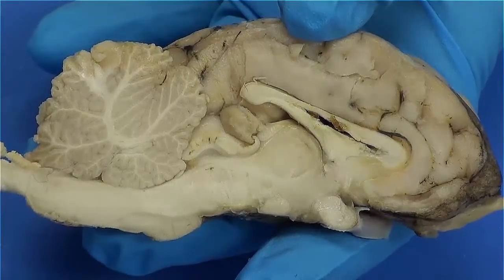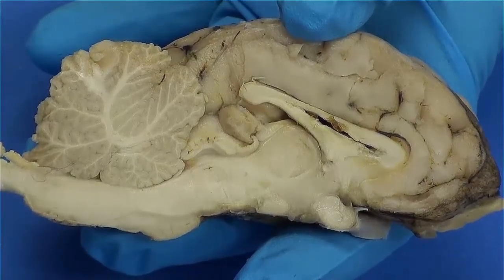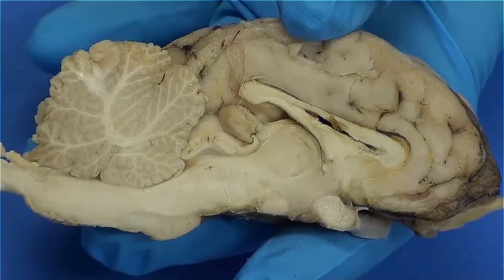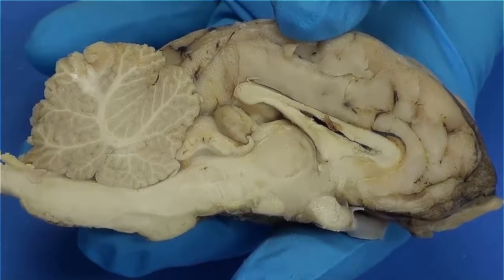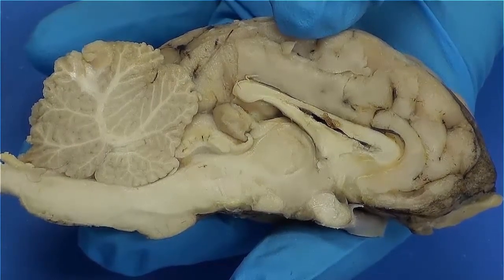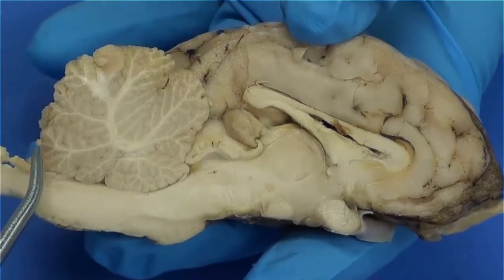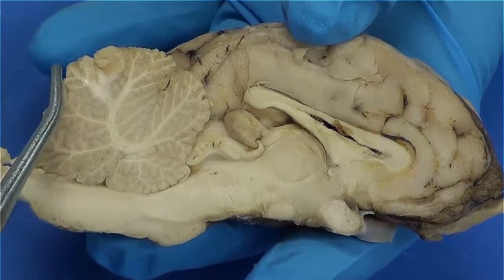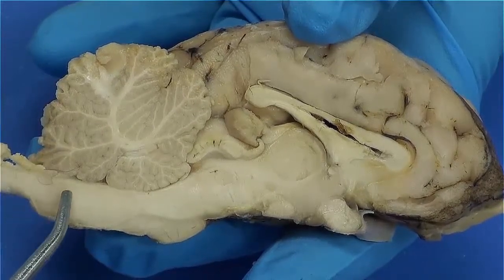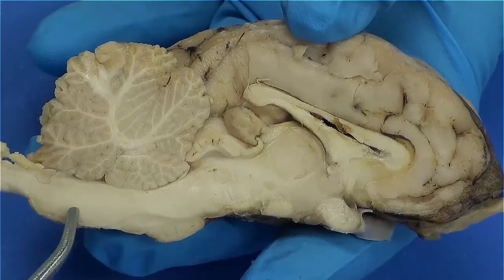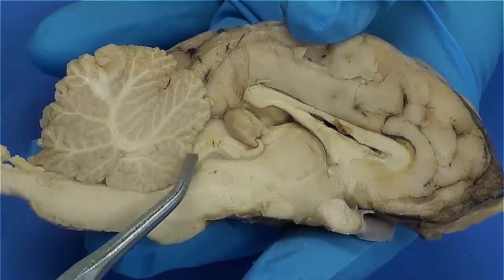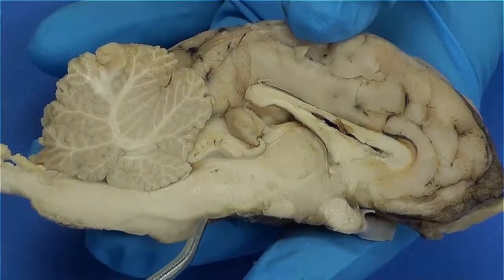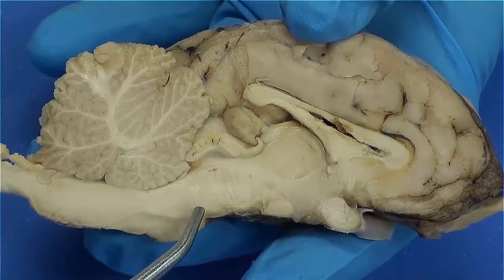Now I'd like to show you a new way to look at this information, a way to help you remember which structure is next to which structure. If we start at the posterior edge of the cerebellum, that's where you'll find the medulla oblongata. By the time you get to the anterior edge of the cerebellum, you're looking at the pons.